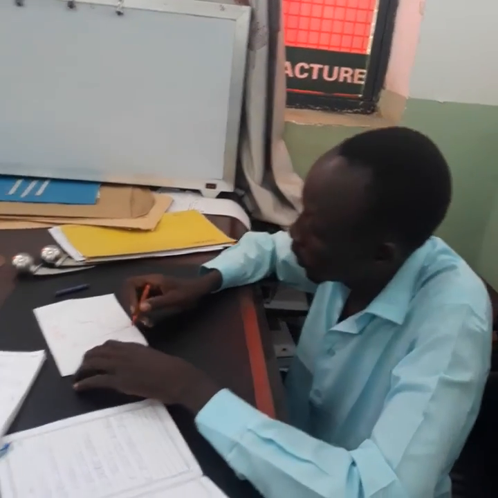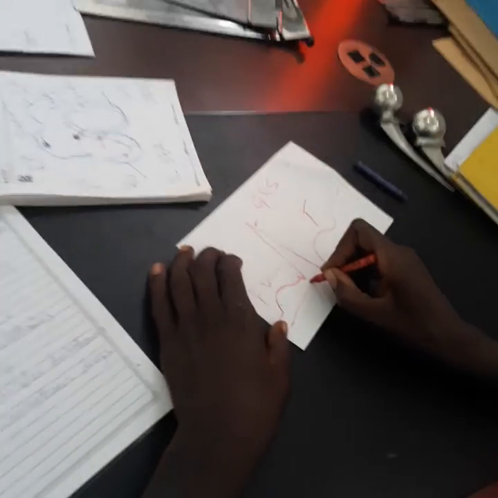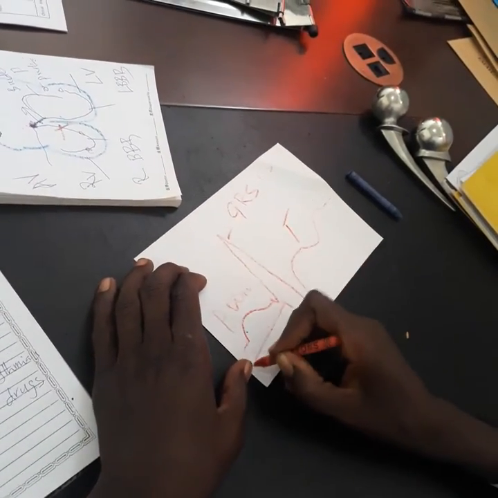Heart blocks are of three types. Type 1 is called first degree. Impulses are conducted from the sinoatrial node into the ventricles. Type 2: some impulses make it to the ventricles, in a ratio of 2 atrial beats to 1 ventricular beat. And the PR interval, this one, will be long. There is prolongation of this interval, the PR interval.